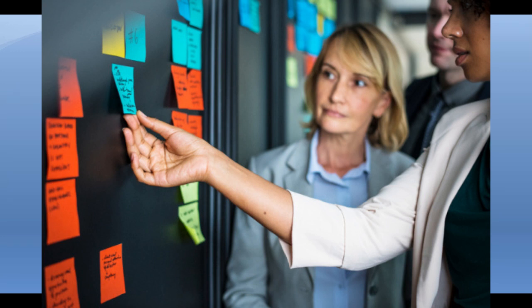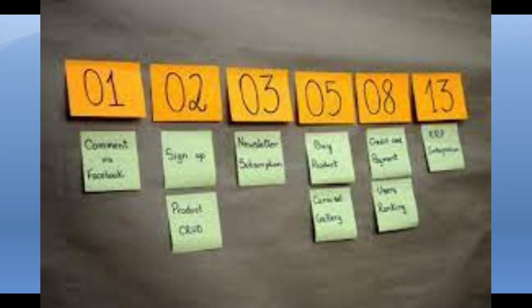Let's assume that the first story is less complex as compared to the second story.